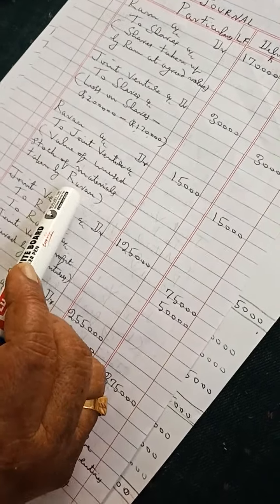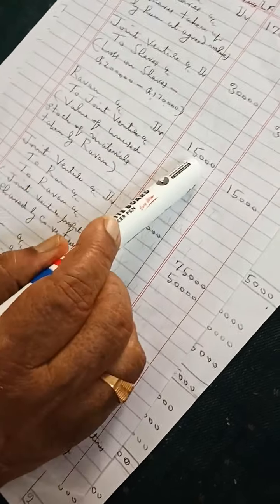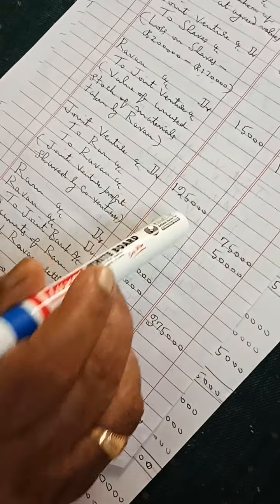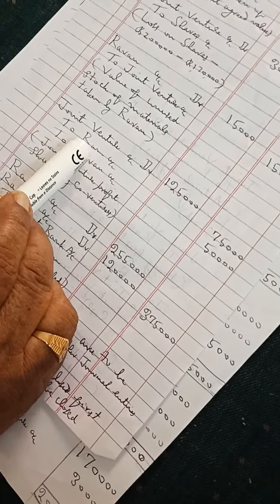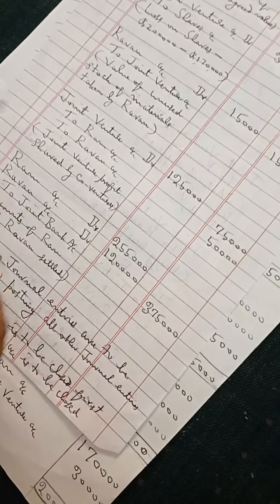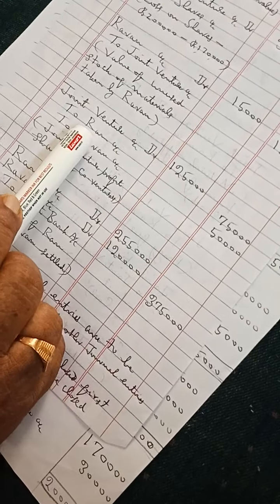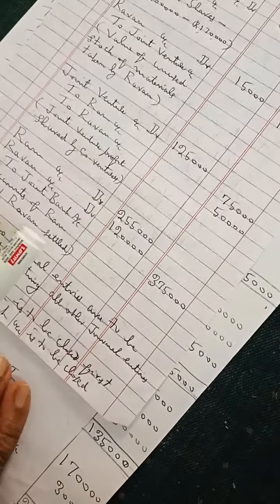Then Ravan is taking up the unused stock of materials. For this, debit Ravan account 15,000, credit joint venture account 15,000. Then after finding out, the profit comes to 1,25,000. That is shared in the ratio of 3:2. So the entry will be joint venture account debit 1,25,000, Ram account credit 75,000, Ravan account credit 50,000.